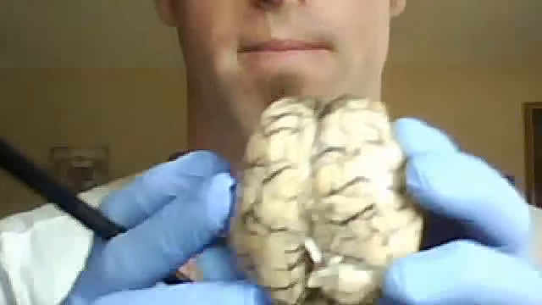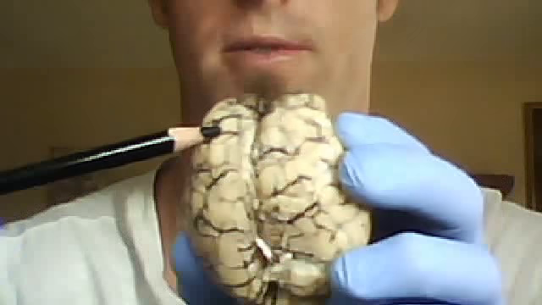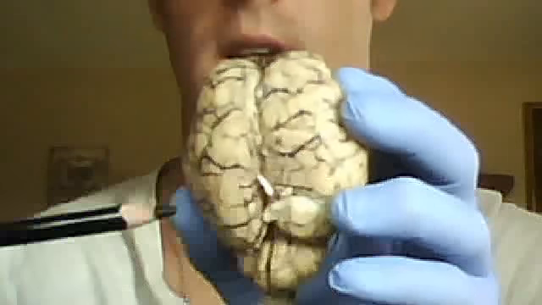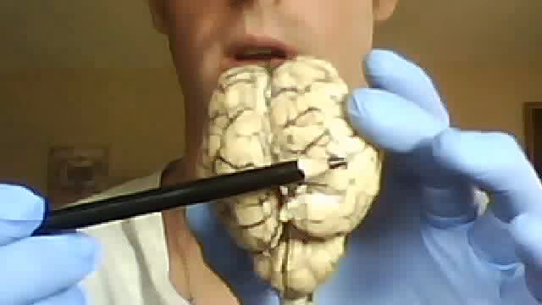Looking at the dorsal surface, most anterior are the frontal lobes, a left and right frontal lobe. Heading back posteriorly is the parietal, the left and the right parietal lobe.